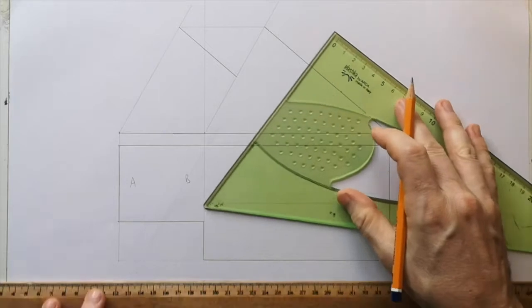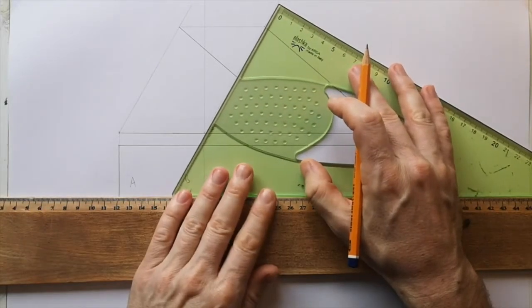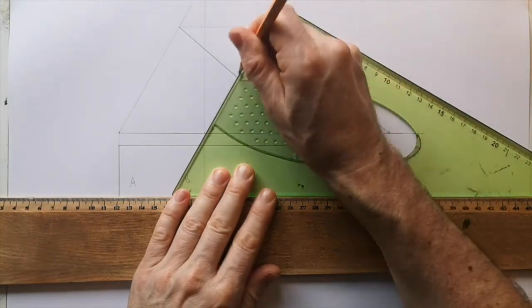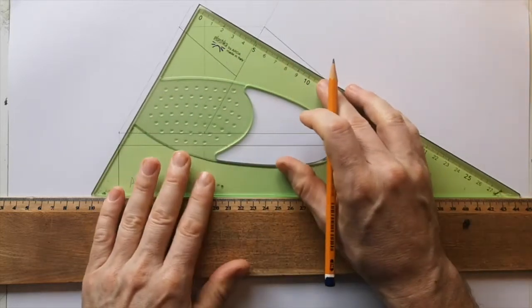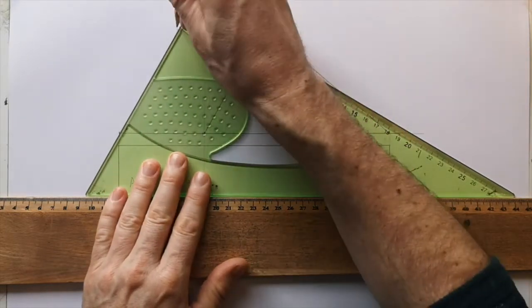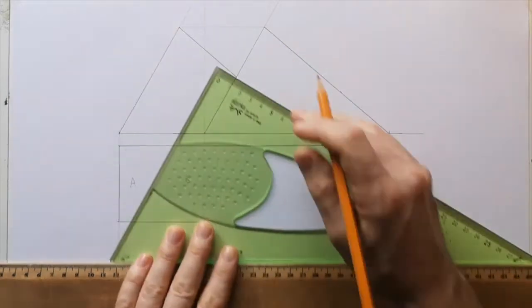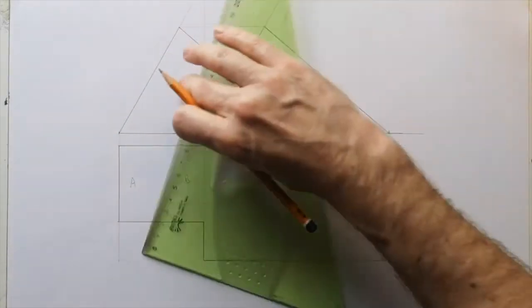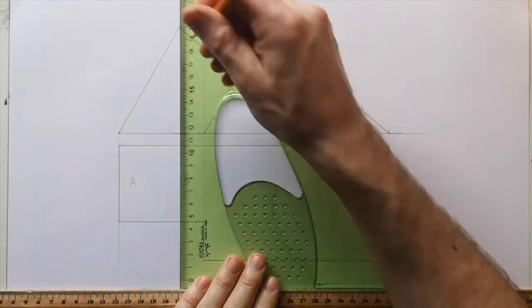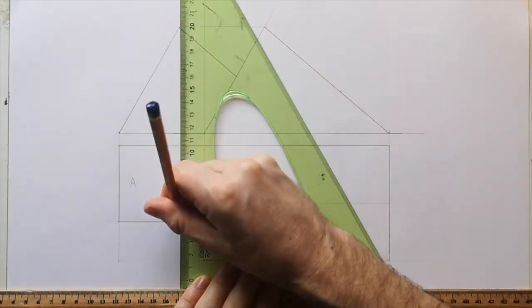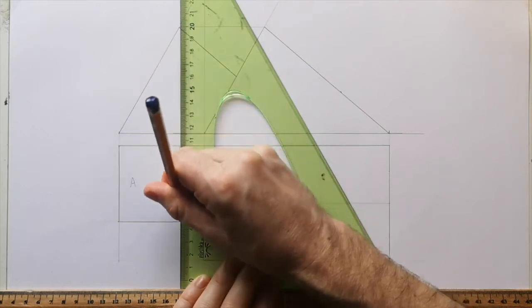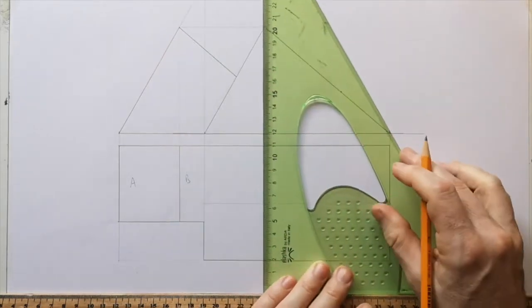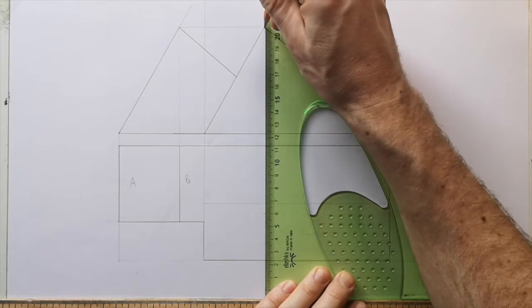Now I'll go back in, heavy in my 60 degree lines, keep it nice and tidy. There we go. And there we go. Okay, so that's kind of coming together. Oh, we have an apex there and there. We can project those down. There it goes. And let's bring this guy down too.